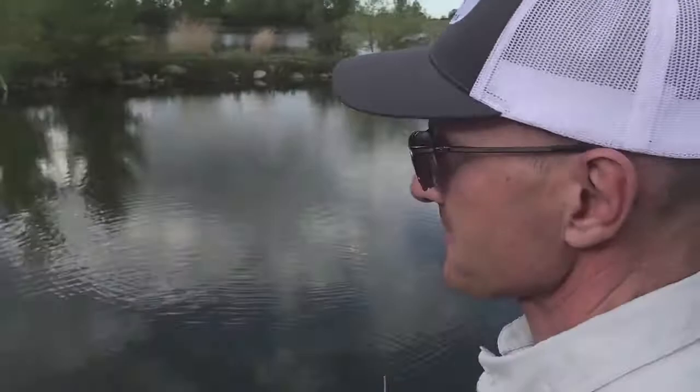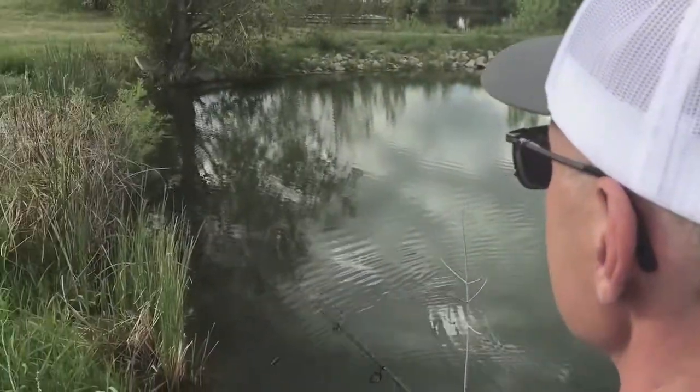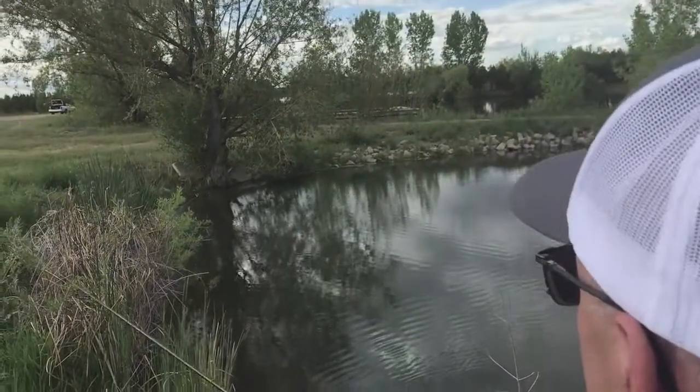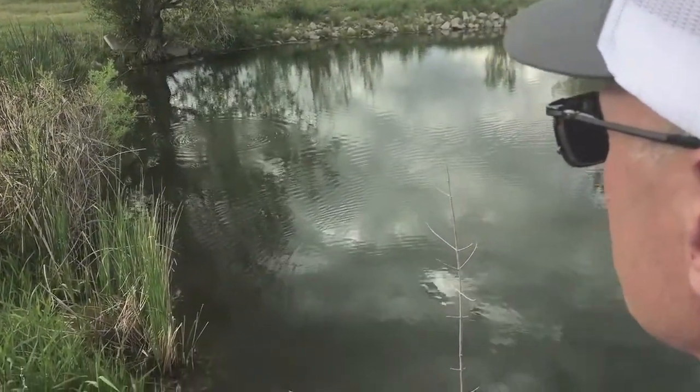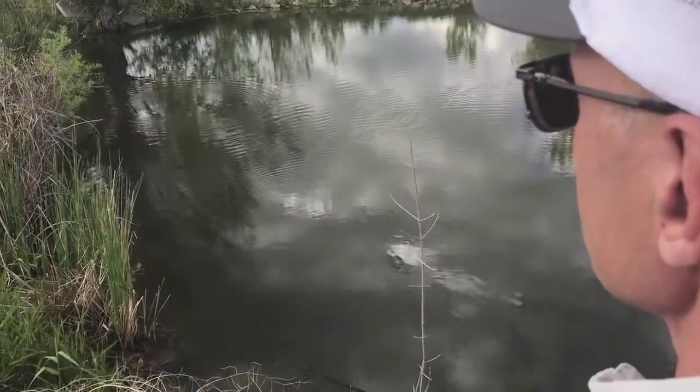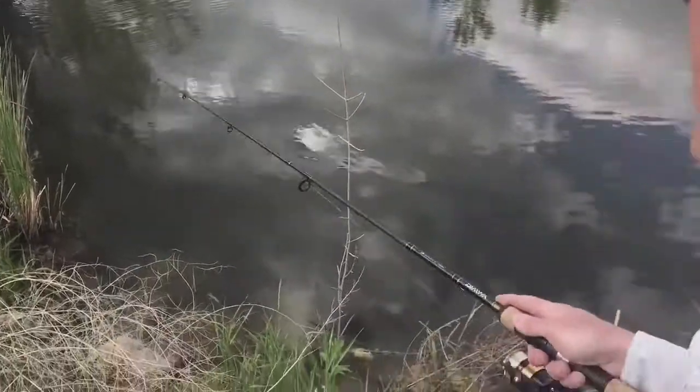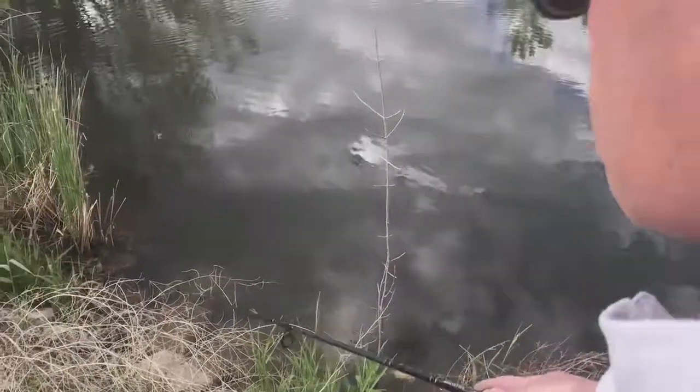All right, so let's make a few casts and see what that structure's hiding for us. We're going to start with the structure again to our left. We're just going to make a small cast. Just work the bait back. And with my polarized sunglasses, I'm actually seeing my bait.